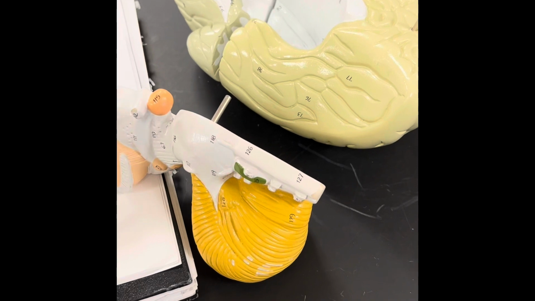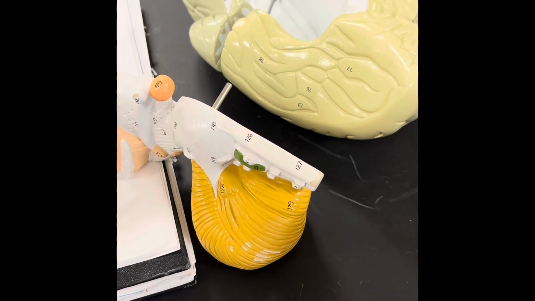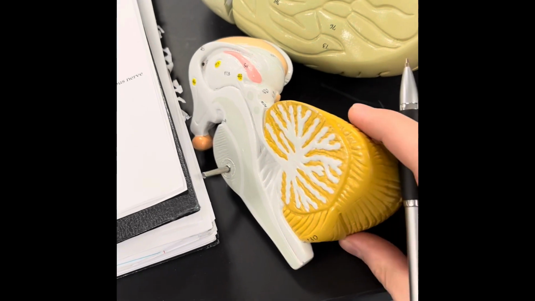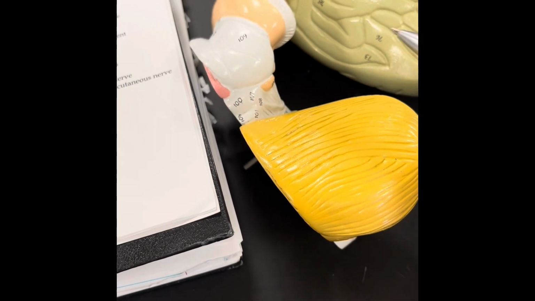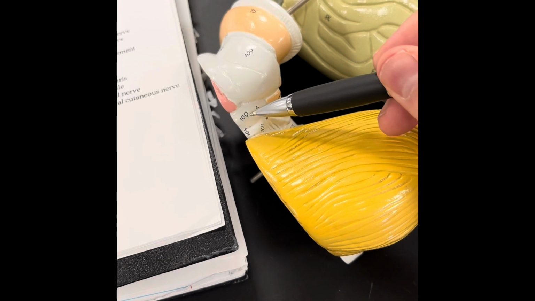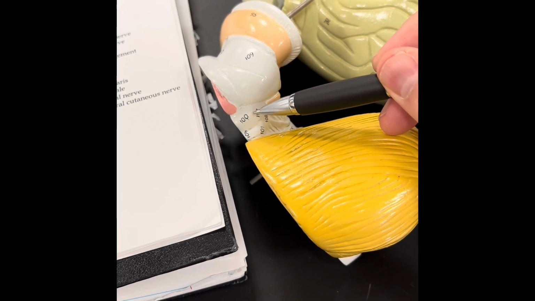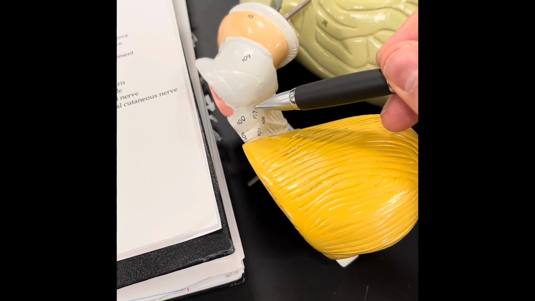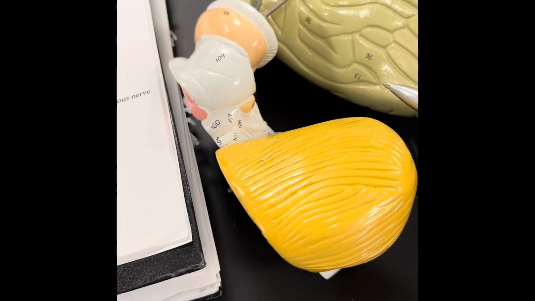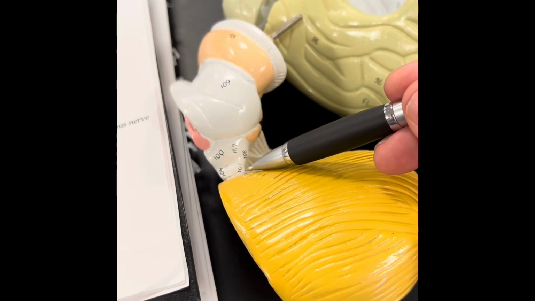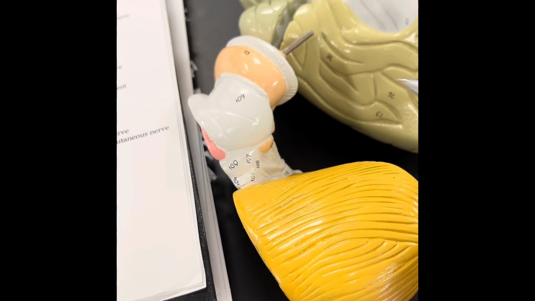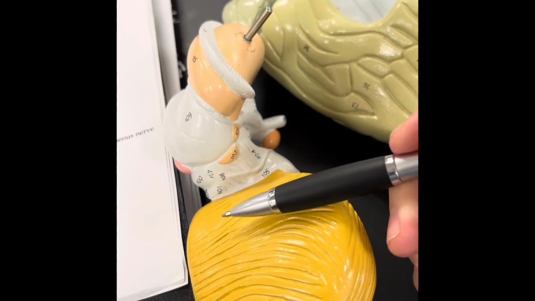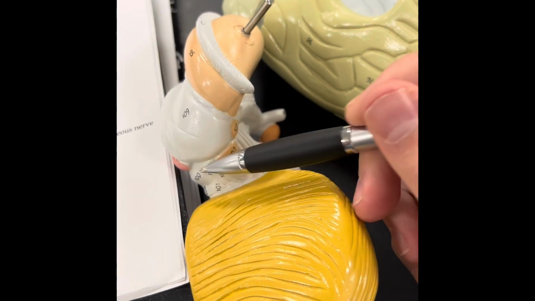Next, we got the superior colliculus. So that's what it normally looks like. We'll flip it over, and it'll be right there. Number 100. This is the superior colliculus. Then we got the inferior colliculus, which is right there, 101. Inferior colliculus, superior colliculus.